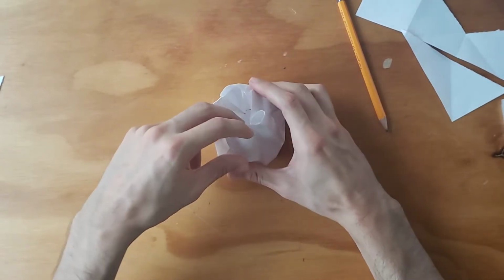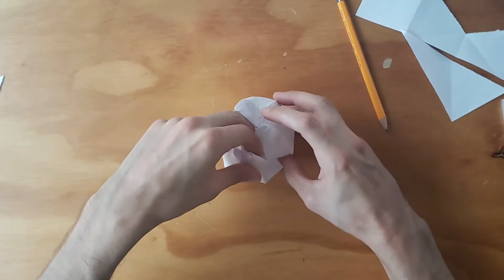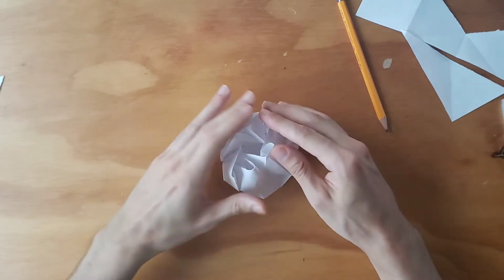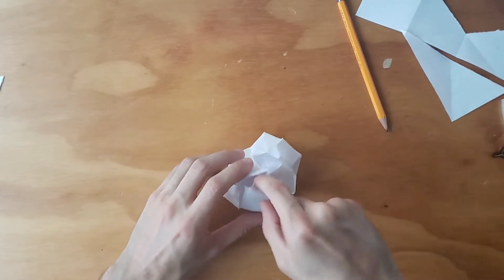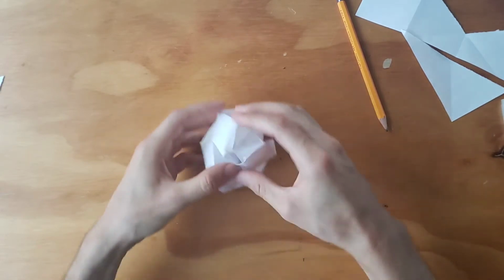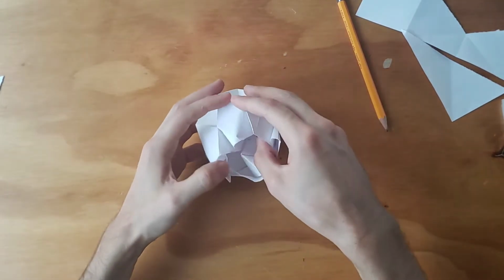Okay, so they're sort of in position now, so what I need to do is simply tighten it down. Make sure that this falls. That's pretty much what I need to do.